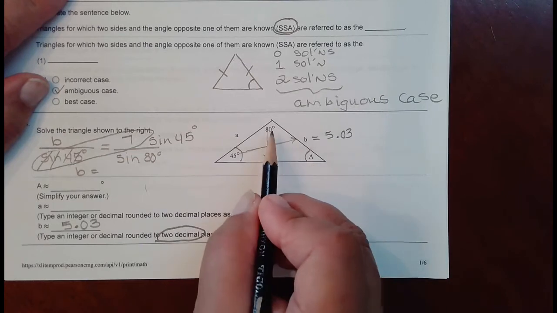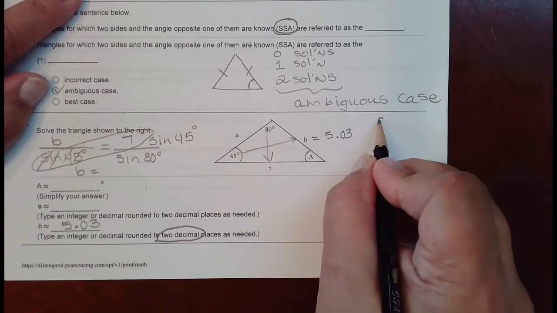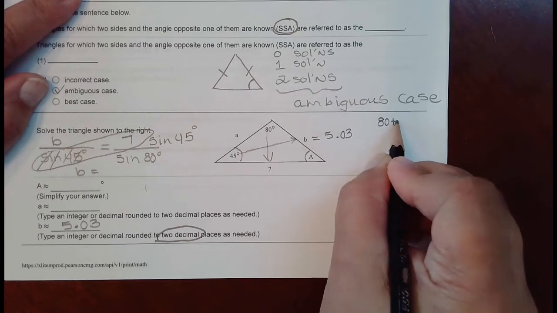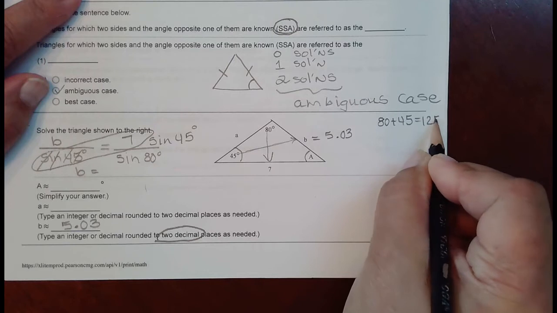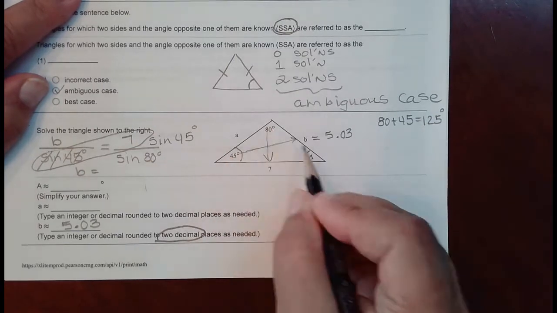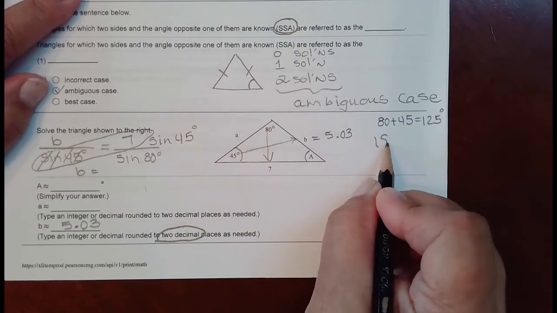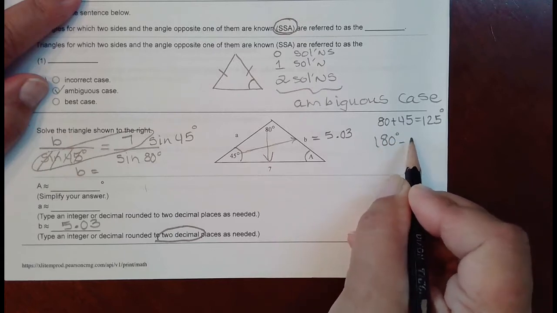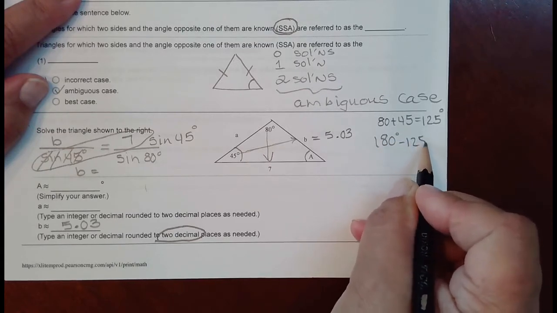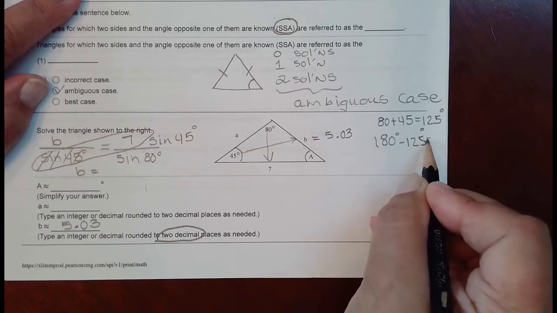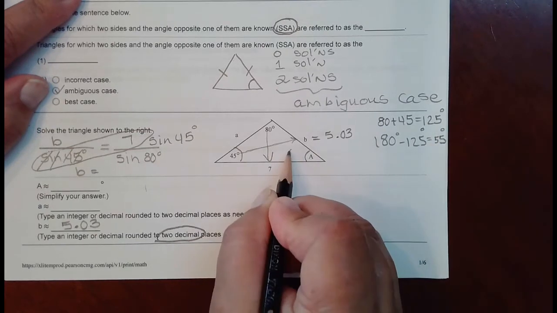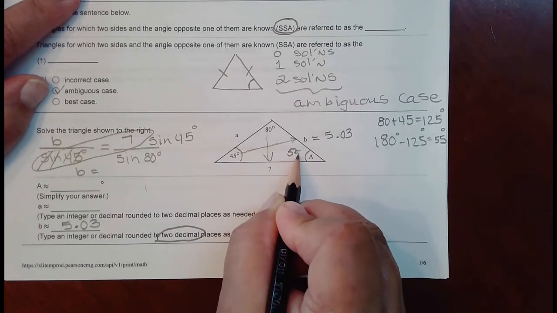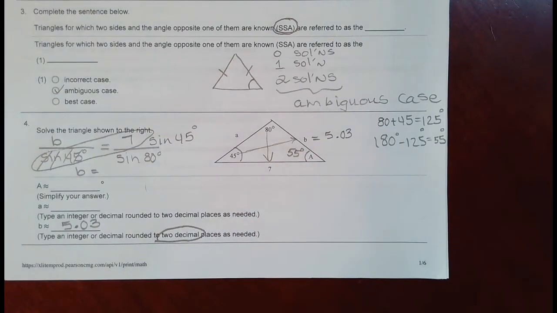But you see that as you go to find side A, you're really going to need that angle A. So notice that 80 plus 45 is 125. And then you know that the 3 angles inside of a triangle always add up to 180. So subtract off the 125 that you already know about, and that would be 55 for angle A. You can go ahead and toss that right in there and continue with the problem.